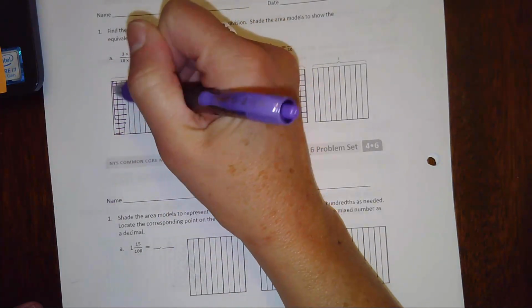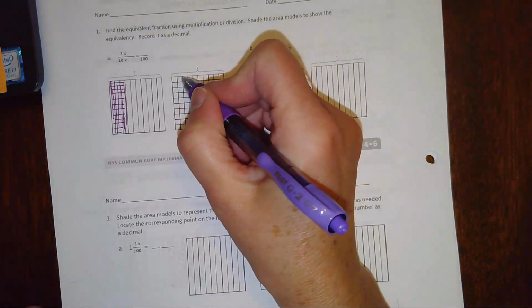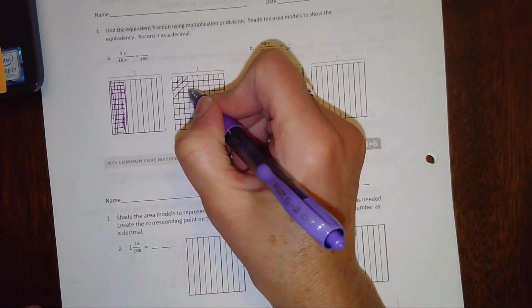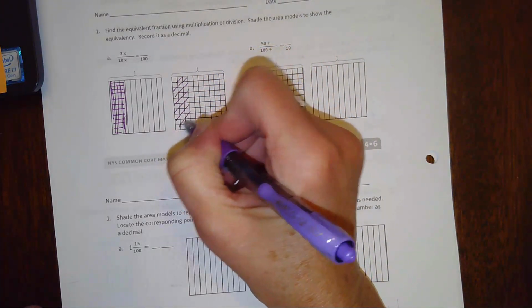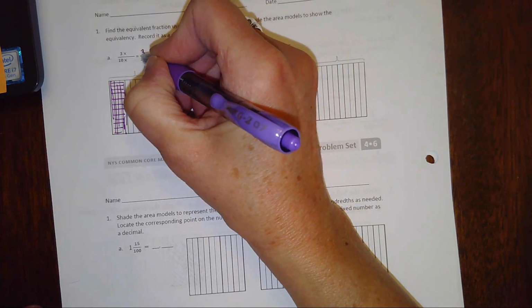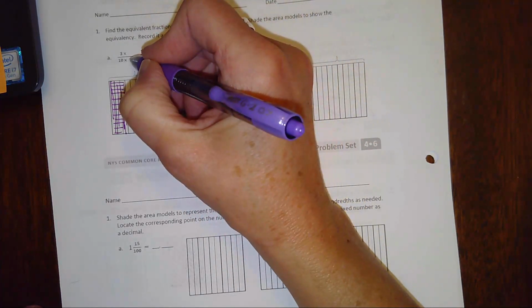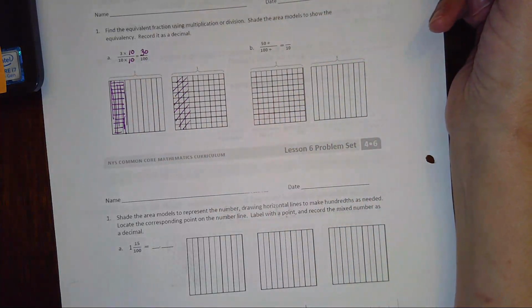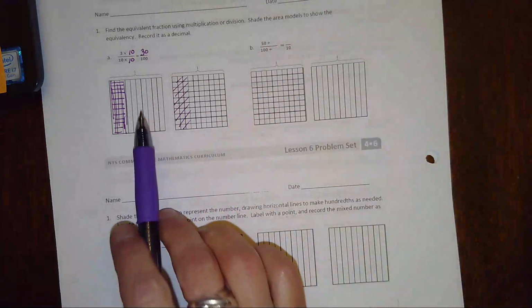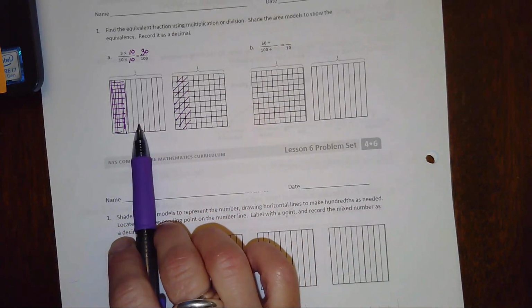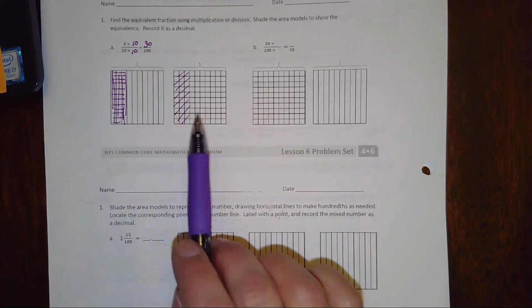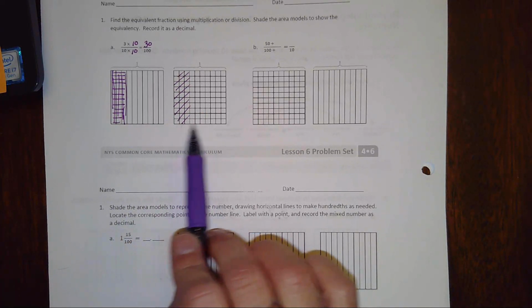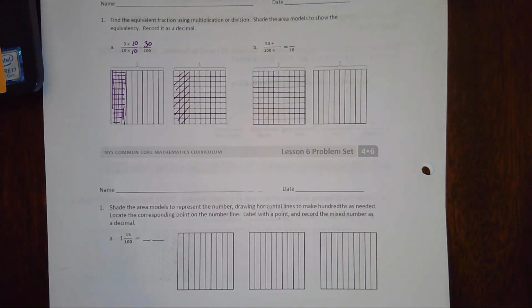But if we gridded this off into hundredths, do you see we would still have the 3 vertical bars? But that would be 30 hundredths. So if we multiply the bottom by 10, we multiply the top by 10, and that's how we get our 30 hundredths. So I just wanted to show you quickly that they will talk about tenths with the area model, and they'll talk about hundredths with the area model. So nothing too crazy exciting with that.